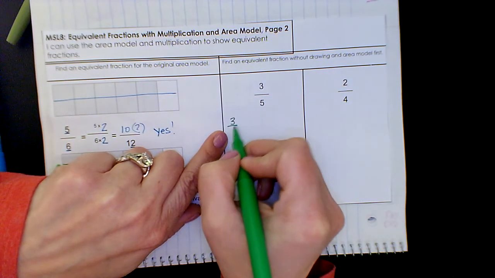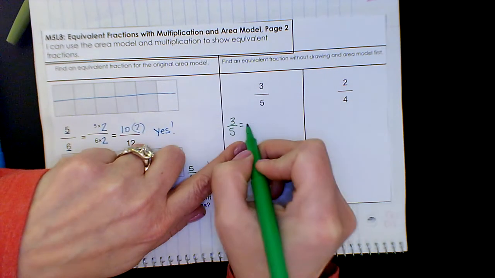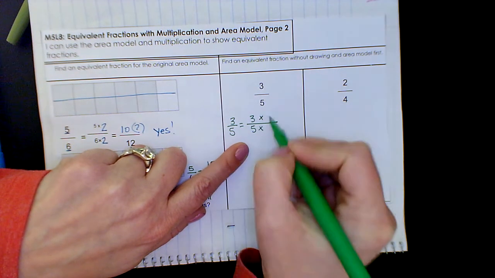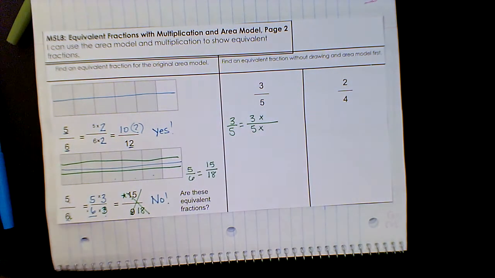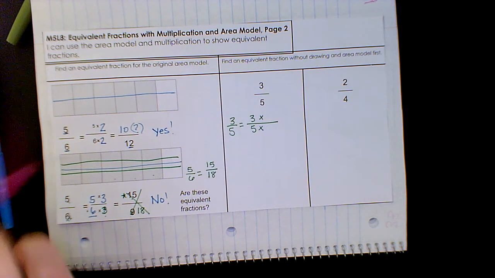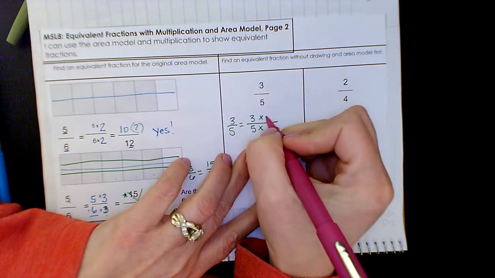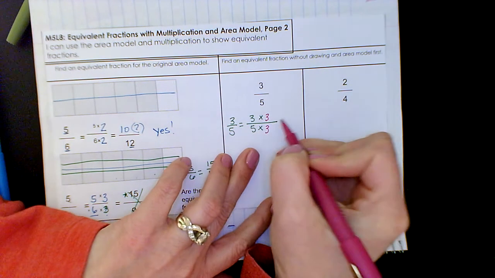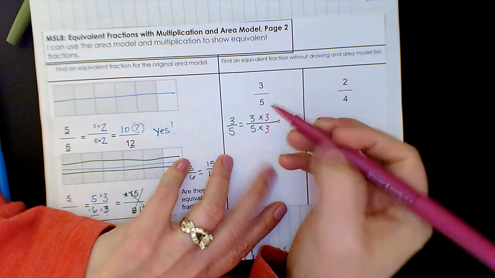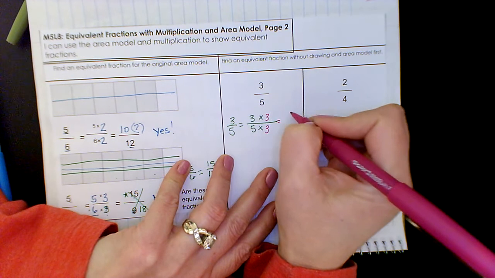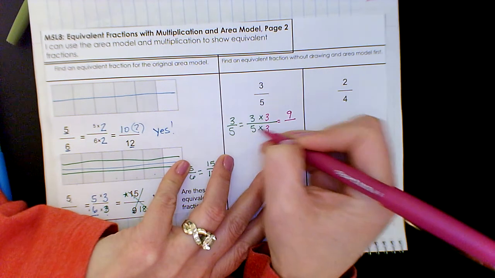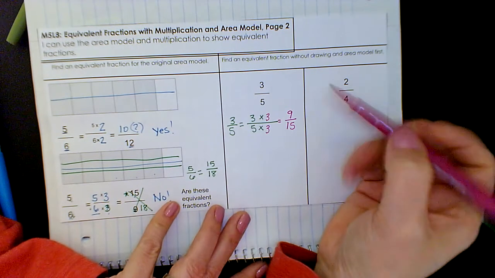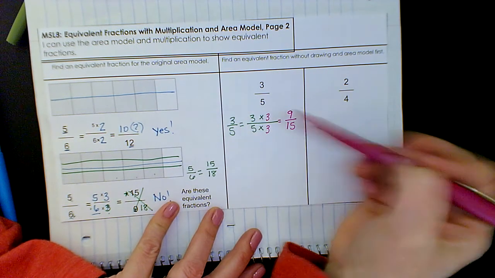So I'm going to take 3/5 equals, and I'm going to multiply it. I'm going to put that line in the middle. So I'm going to take 3/5 times, and it says I have to use the same number. Let's multiply it by, let's just do 3, right? Okay, let's see if I can find an equivalent fraction. So 3 times 3 is 9. 5 times 3 is 15. Okay, so now I think that 3/5 is equal to 9/15.